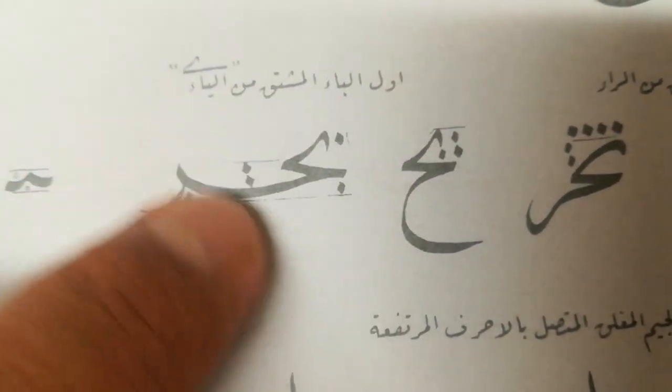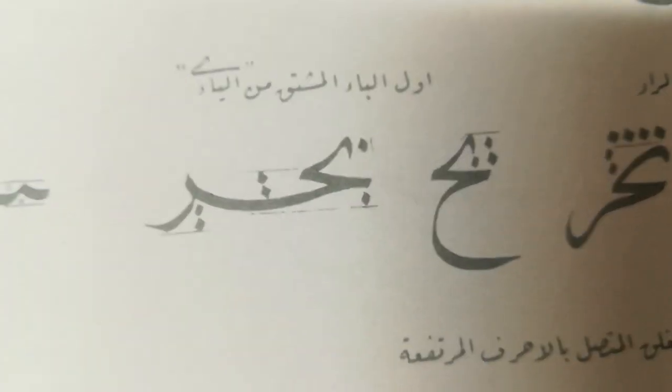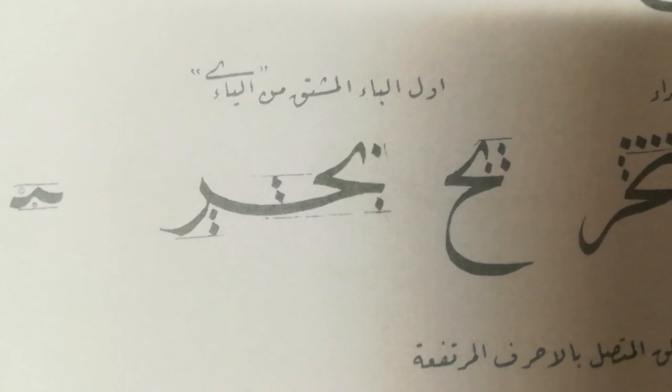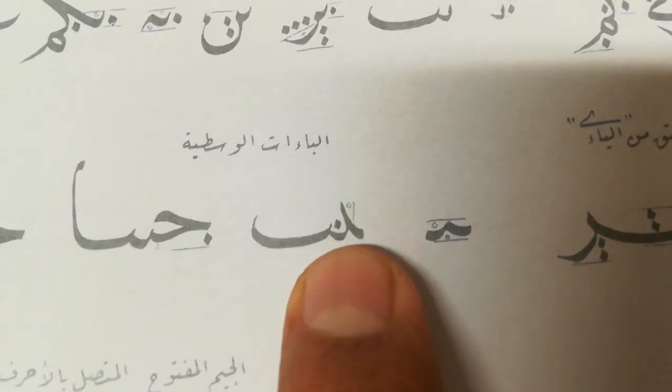The head of the ba looks like it has a fang, so it looks like that. And then you get this ba, al-ba'at al-wasatiyya, different types of bas which are joining in the middle. So this is how to join the ba in the middle, in between letters. And then the ha, etc., etc.